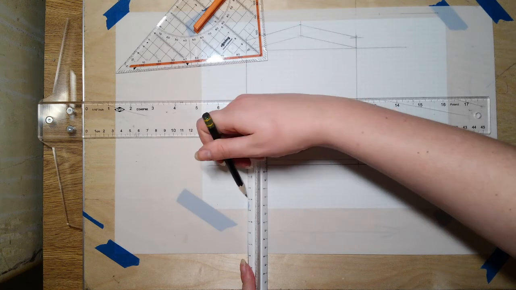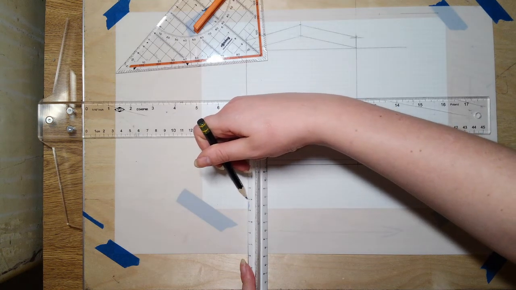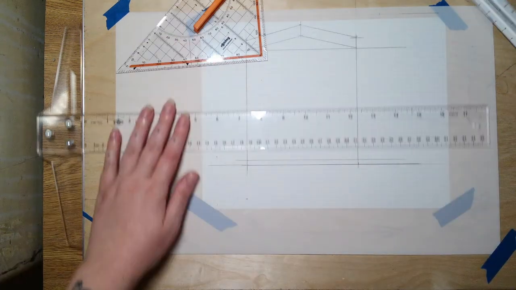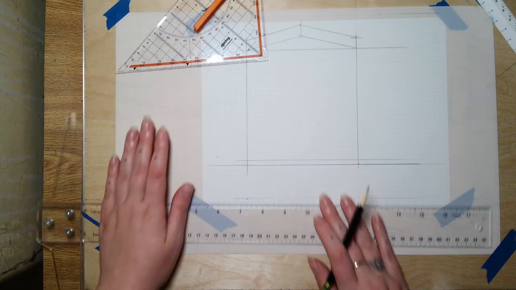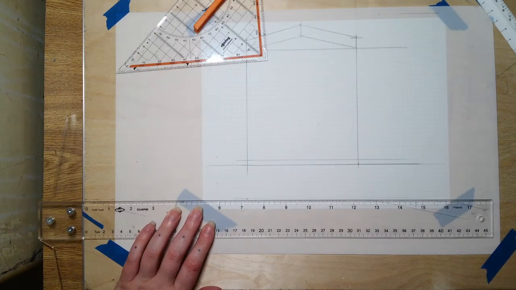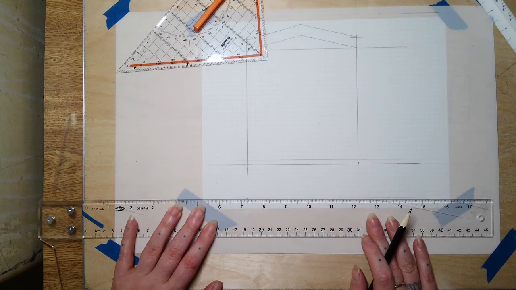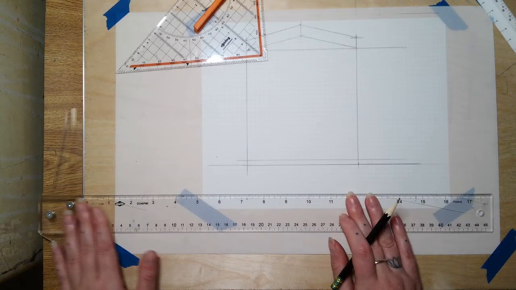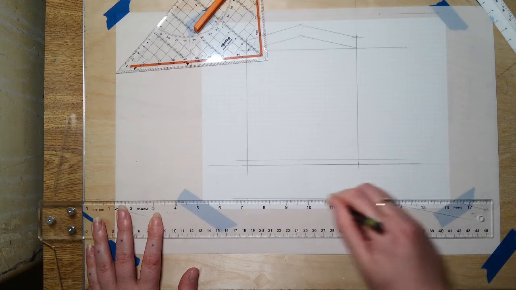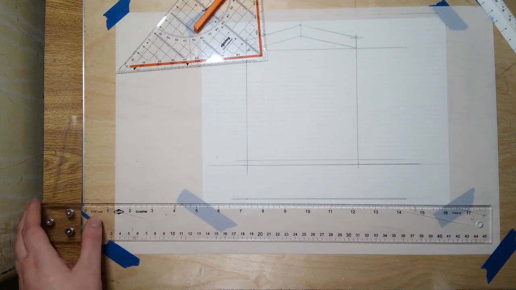So I'm going to measure down 3 feet, make a little mark, draw a line across, which I did not do dark enough because you cannot see that. There we go.